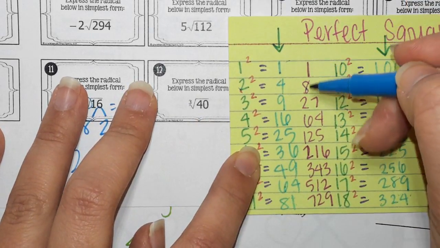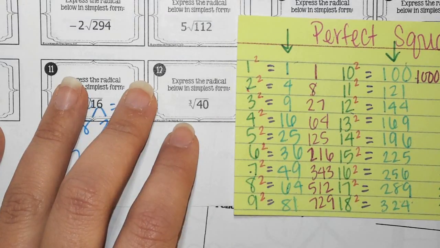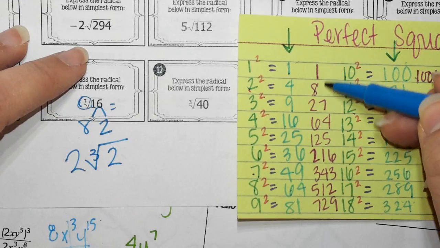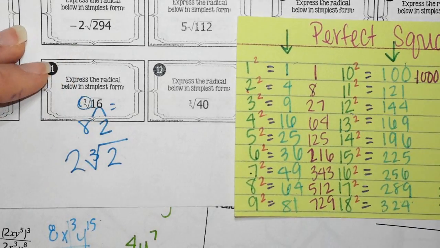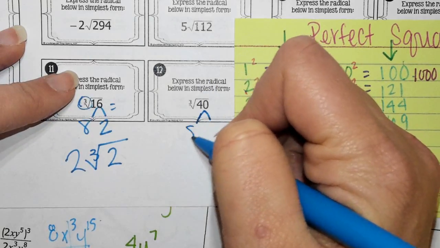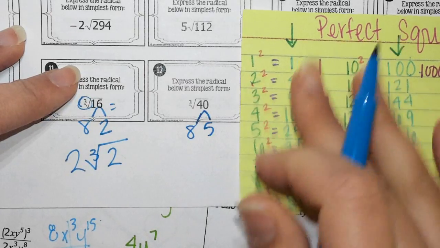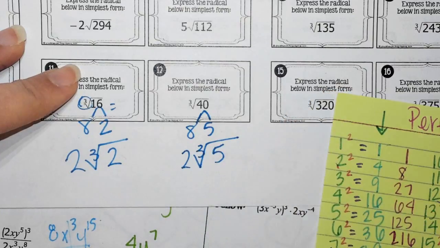All right, before we go, look at number 12. Look at our third column. What do you think the biggest one is that goes into 40? Third column, guys. 8, okay? 5 times. So that would be 8 and 5. What's the cubed root of 8? 2. Go all the way back to the counting number. So it's 2 cubed root 5.